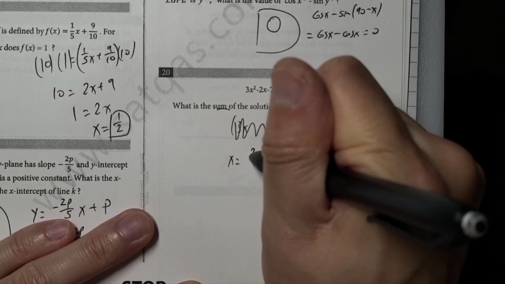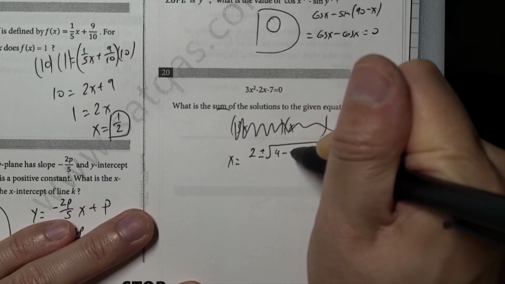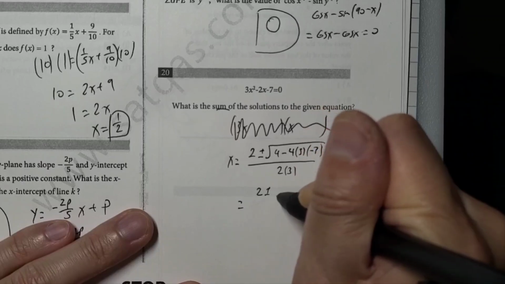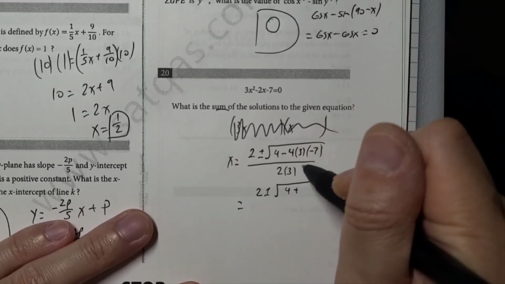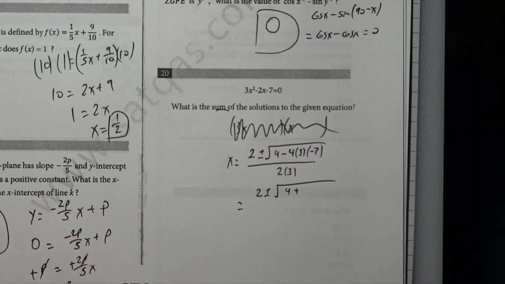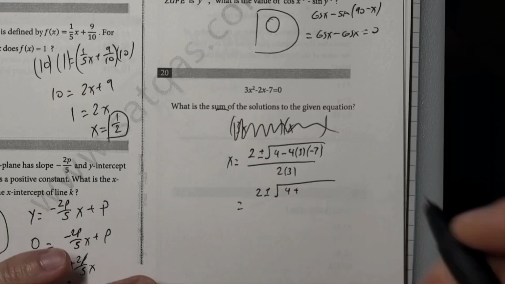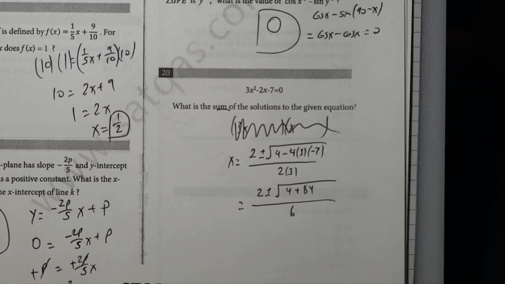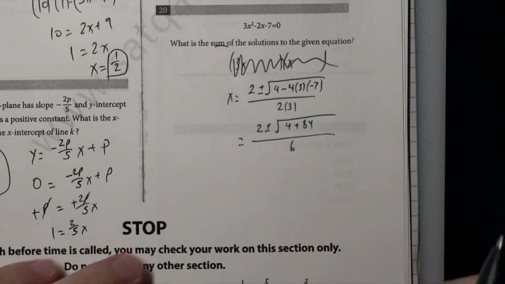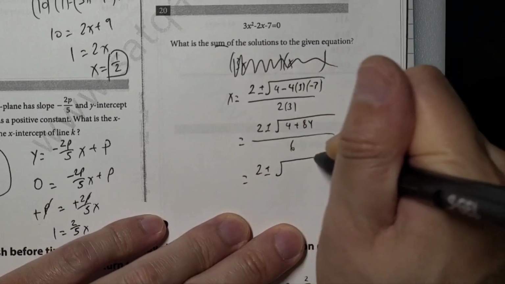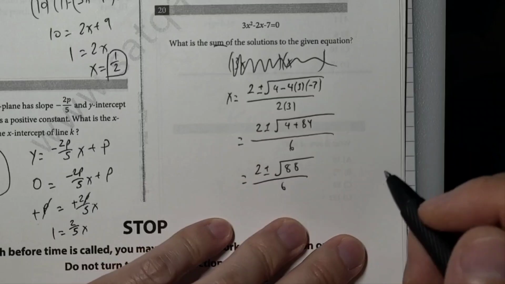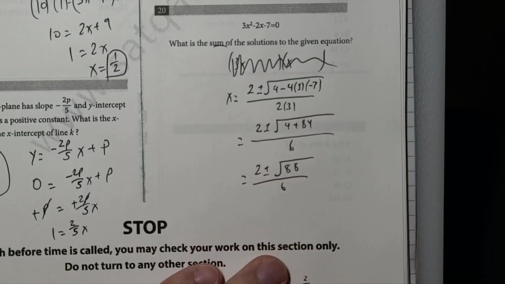x is 2 plus or minus the square root of 4 minus 4 times 3 times minus 7, over 2 times 3, which is equal to 2 plus or minus the square root of 4 plus, what is that? That's 12 times 7, so that is 70 plus 14. That is 84, right? Over 6. So this is 2 plus or minus the square root of 88 over 6. So what are our two solutions then? We don't have to simplify this actually.